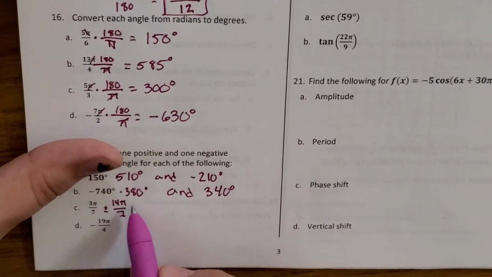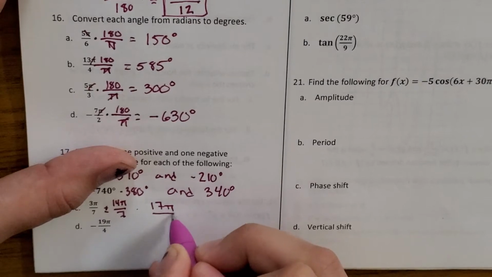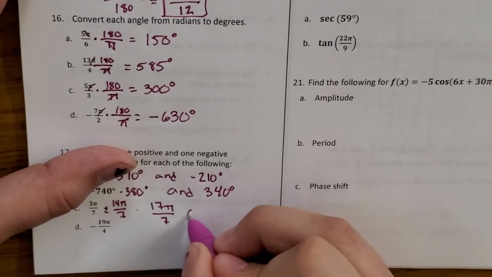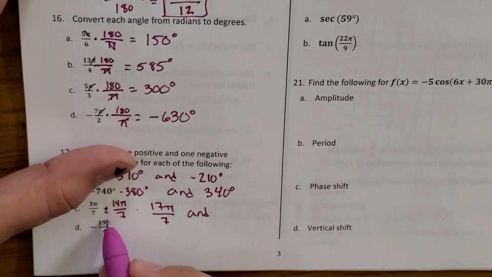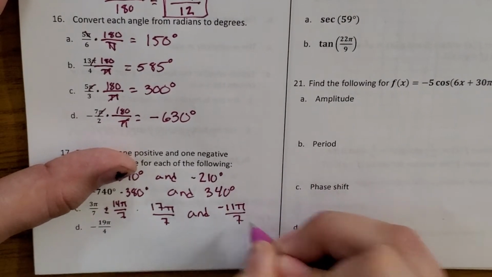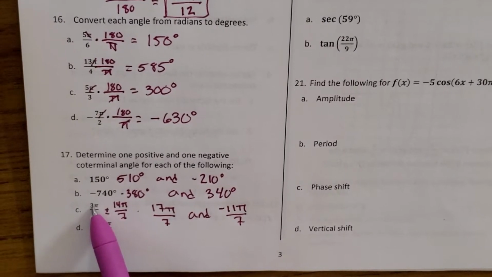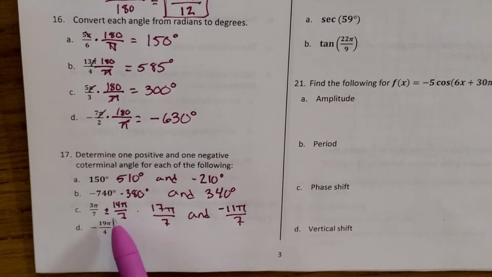So I'm going to take 3 pi and add 14 pi to it, and I will get 17 pi over 7. And to do my negative, I'm going to take 3 pi and subtract 14, and I'm going to get negative 11 pi over 7. So my denominator stays the same. I just add 14 to the 3 pi and subtract 14 from the 3 pi.